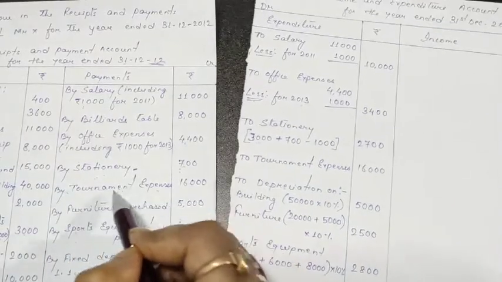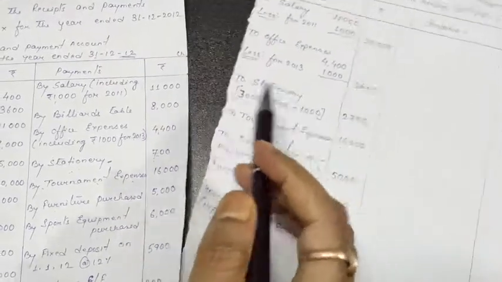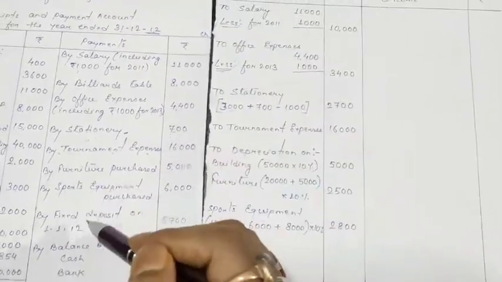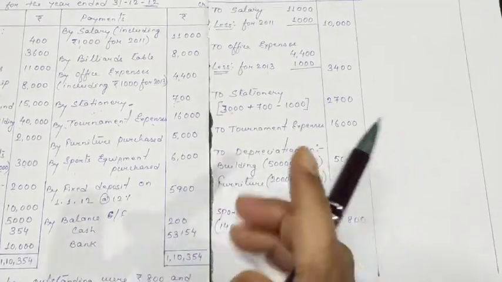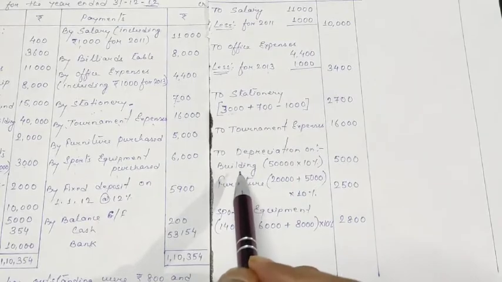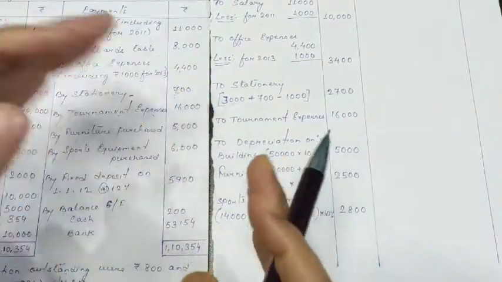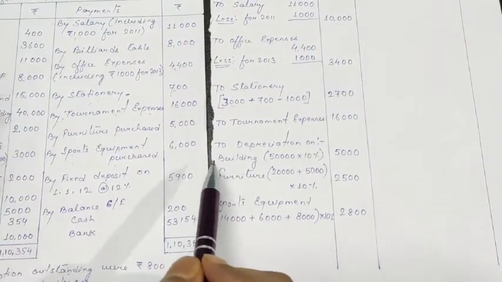By tournament expenses. Yes, right here directly to tournament expenses. Furniture won't come, sports equipment won't come, they are assets. Fixed deposit won't come, it's an asset. Cash and bank also won't come, it's an asset. Now I wrote here depreciation. From where I wrote this depreciation? I told you earlier also, fixed asset will not be recorded here, but if you have a depreciation, that will be recorded here because depreciation is an expenditure.